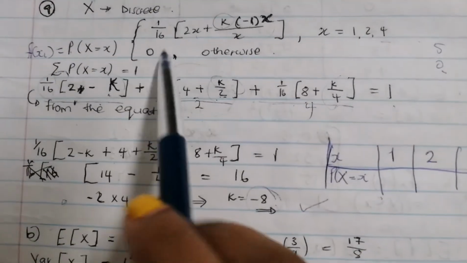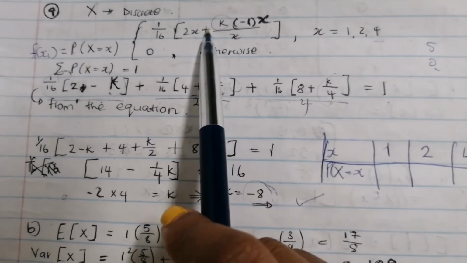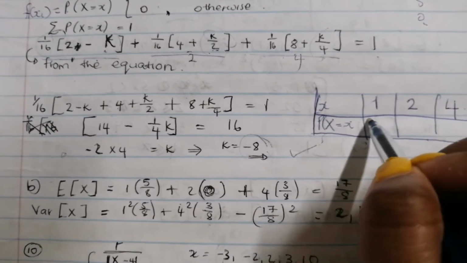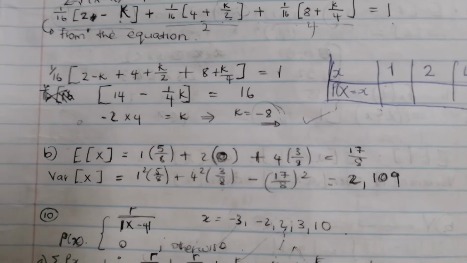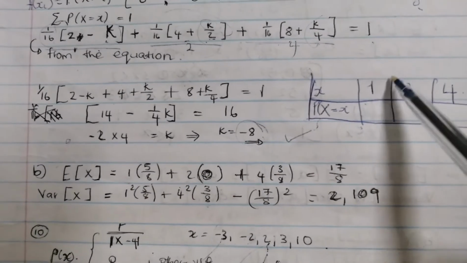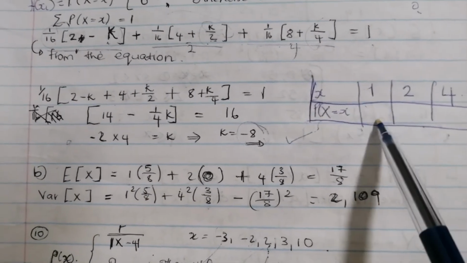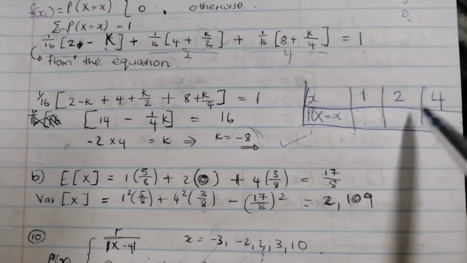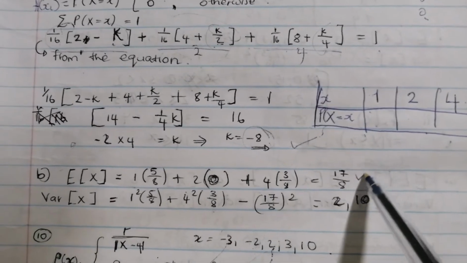We will use this equation to solve for the probabilities. After you find your probabilities, to get the expected value, you say x times the probability plus this and so on. So we will get this.